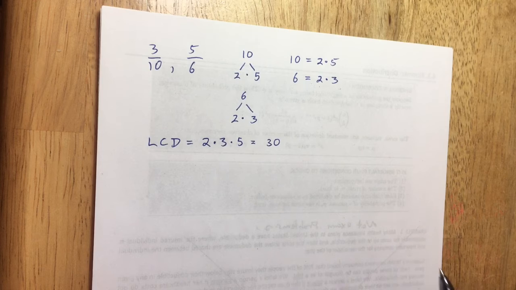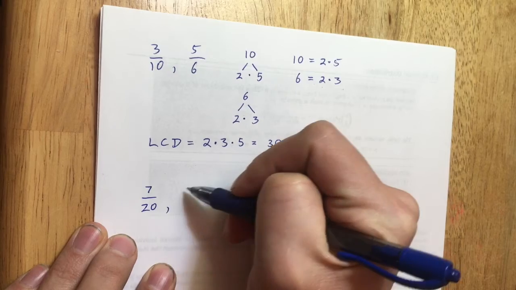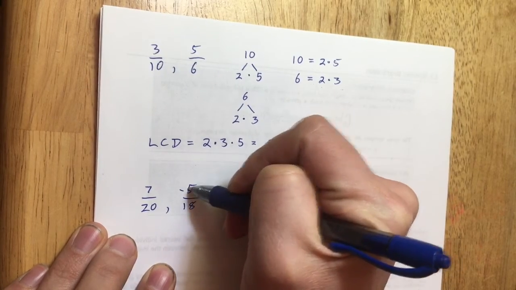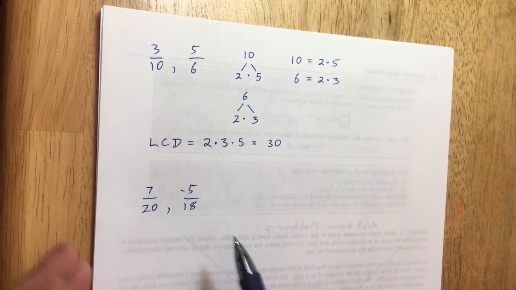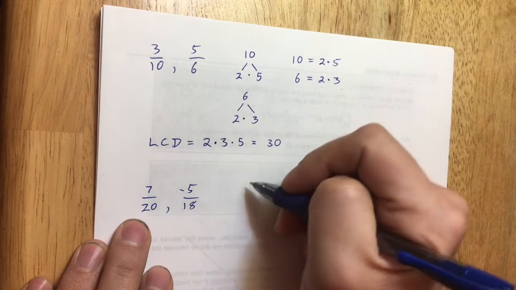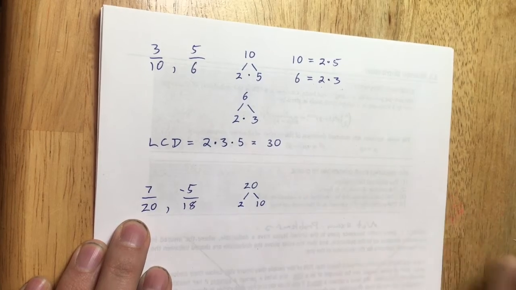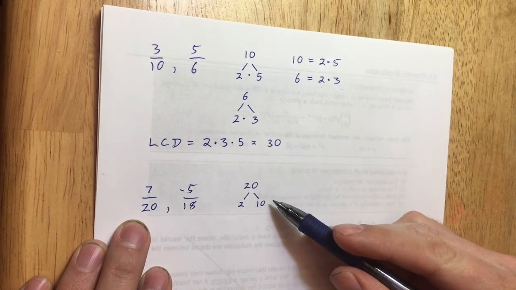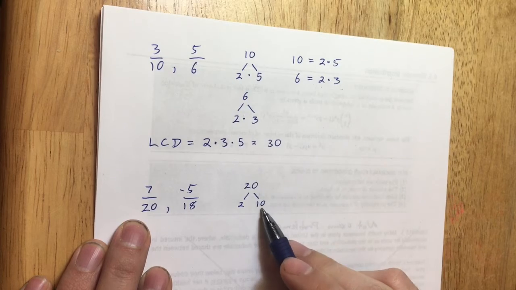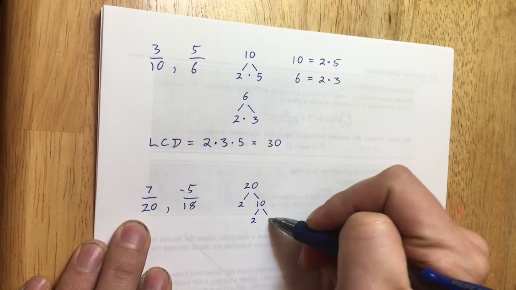Okay? So let's do another one. Let's look at the fractions 7 over 20 and negative 5 over 18. Okay, so here I'm looking for the LCD, the least common denominator, so I'm only interested in the denominators. So let's look at 20. Let's factor it down. 20 factors as 2 times 10. But that's not a complete factorization. I can factor it further, right? Because 10 has other factors other than 1. It has 2 and 5.